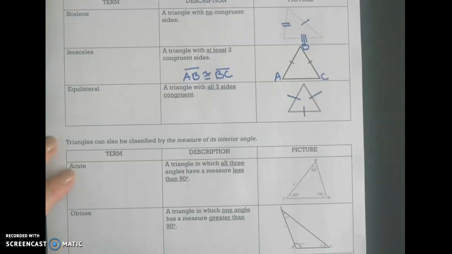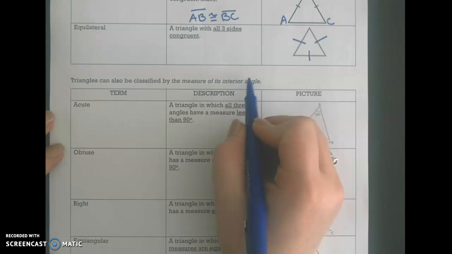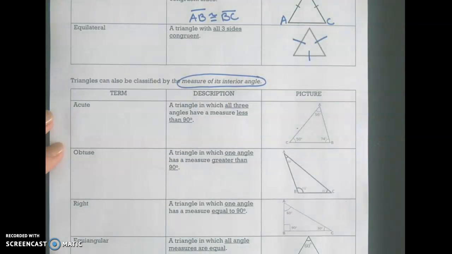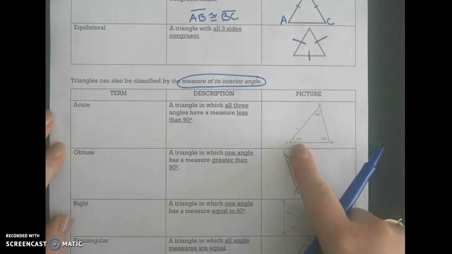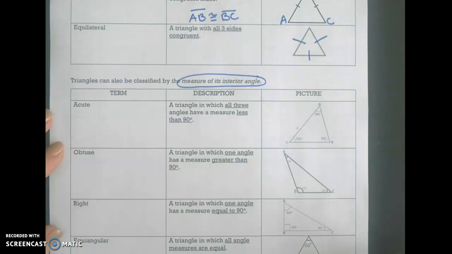Another way we can classify triangles is by the measure of its interior angle. And we have four ways to do that. The first one is going to be an acute angle. And this is a triangle in which all three angles have a measure less than 90 degrees. So in this first one here, I have a 50, 74, and 56. Those are the measures of my angles. So none of them are equal to or greater than 90, so they're all less than. So that is an acute triangle.